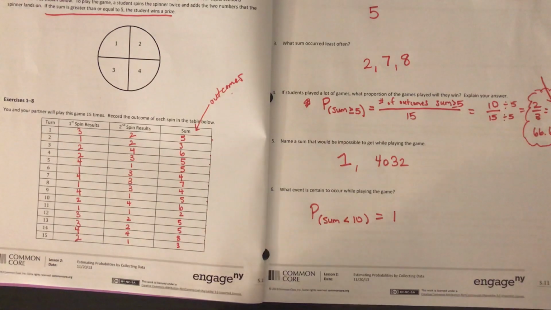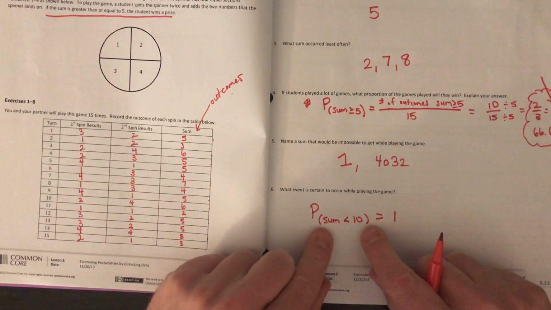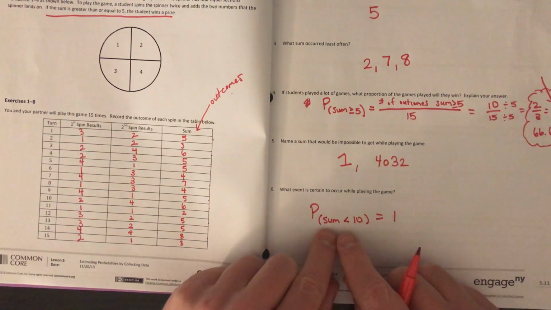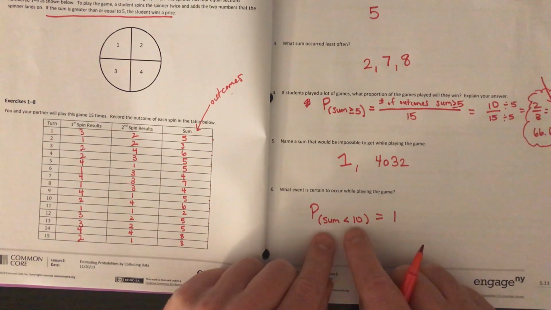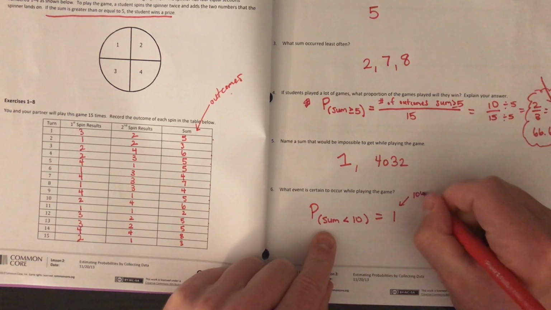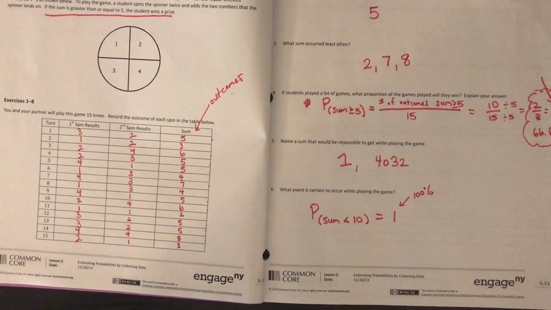Okay, so let's read what this says. This capital P means probability, and then in the parentheses I state what I'm saying the probability of. I say the probability of getting a sum that is less than 10 equals 1. And remember, 1 is the same as 100%. So saying something has a probability of 1 is the same as saying it's going to for sure happen.